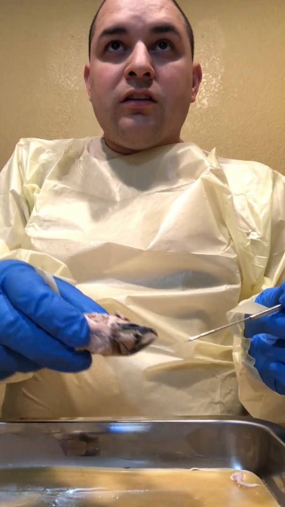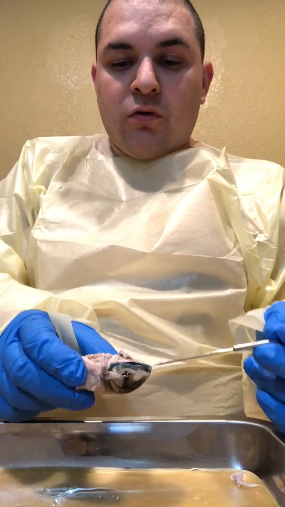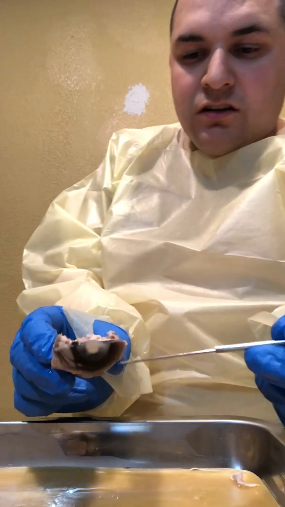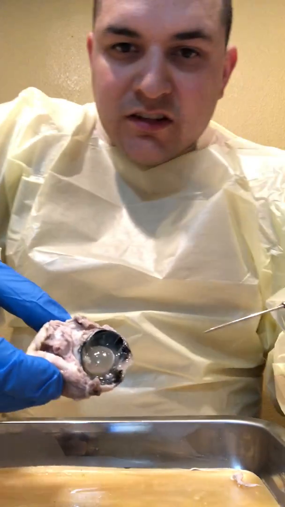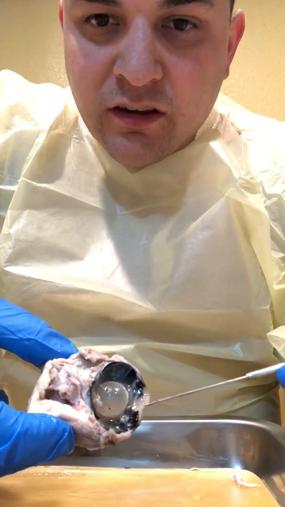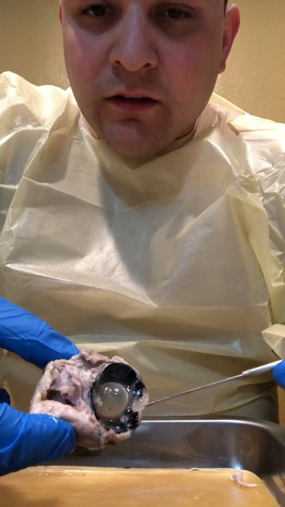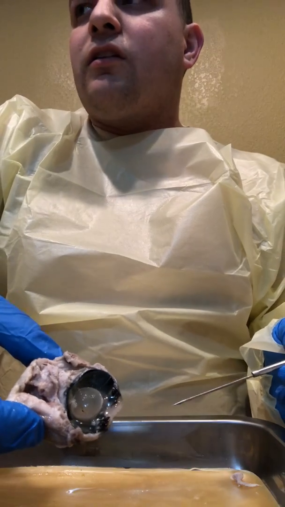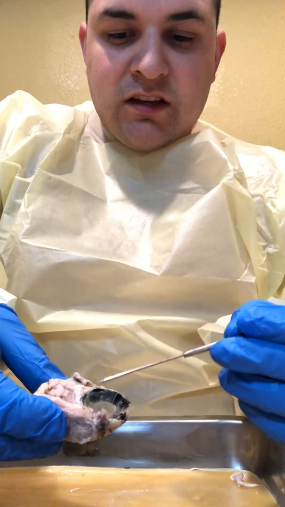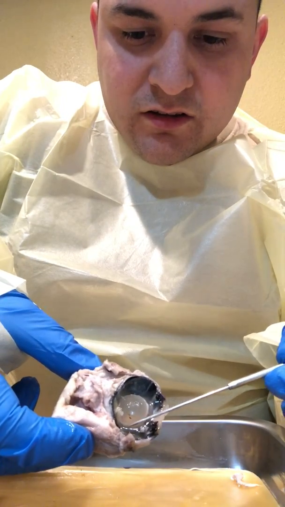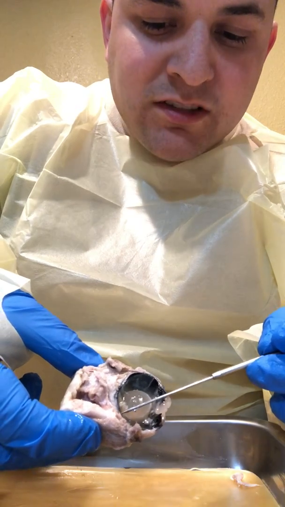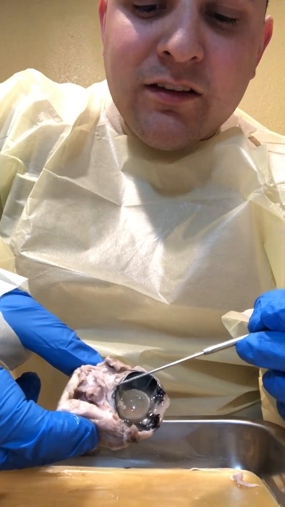The cornea, which is this front portion in which I did my incision. It's the clear tip here. That's the cornea. From there, we're going to go to the sclera, which is this dark section here. It's the outside border of that line, the sclera.